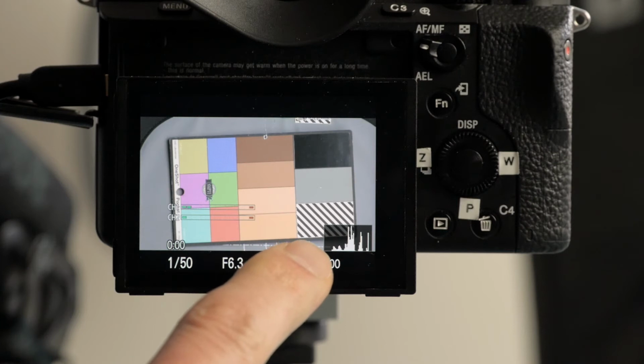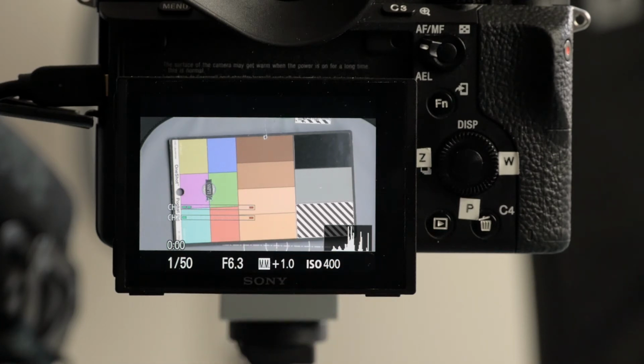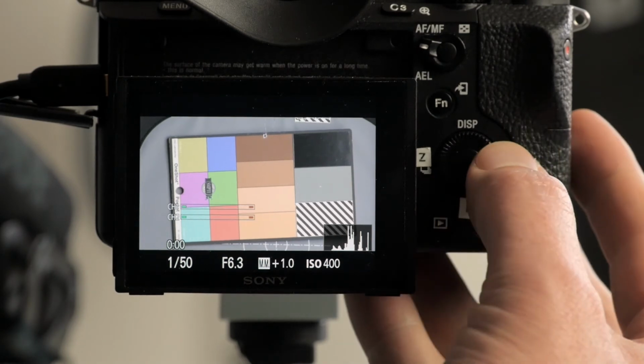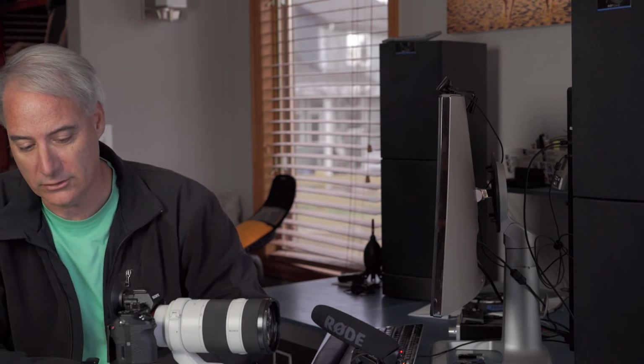Zebras started to appear, which we're going to get to a little bit later. But you'll notice that white spike grew in size. It's taller, but it's still not stacked up against that right side. Now if I go one more third of a stop up, I can tell I'm really starting to clip on the waveform monitor on the Shogun.